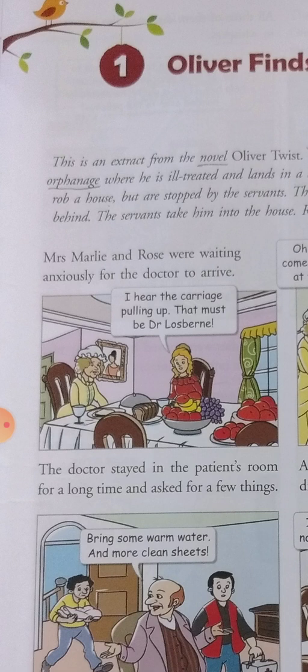Mrs. Melly and Rose were waiting anxiously for the doctor to arrive. So please try to learn to read this one. Marlie. This Marley is given, but you have to read it Melly. That R should remain silent. Mrs. Melly and Rose were waiting anxiously for the doctor to arrive.